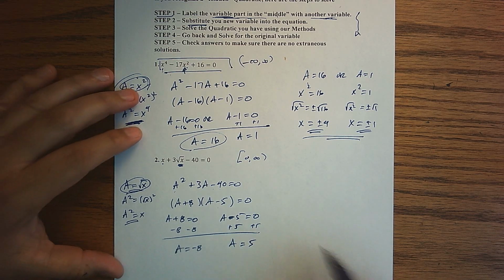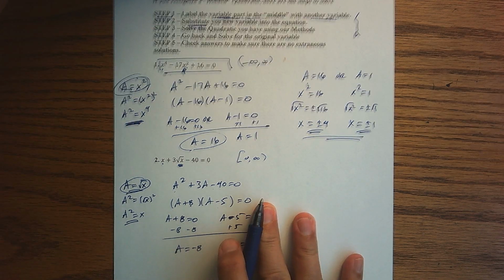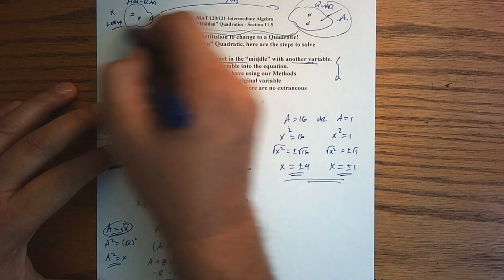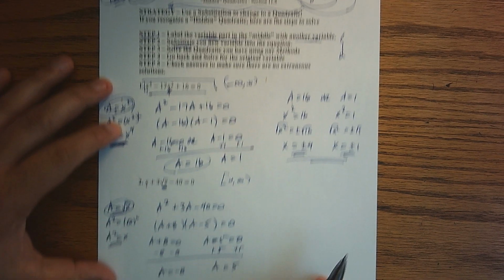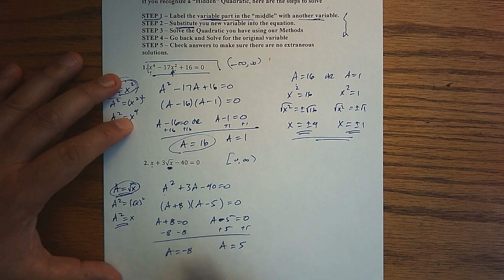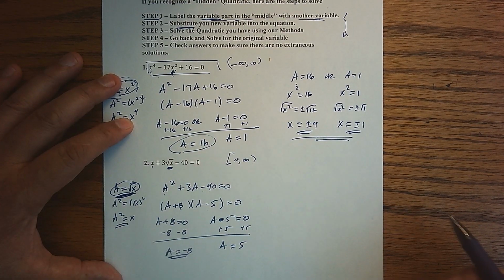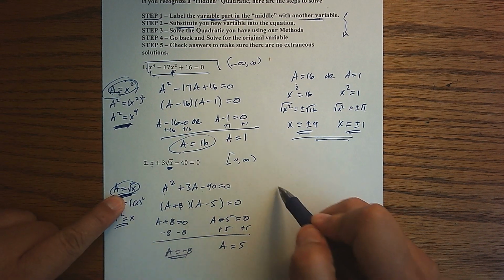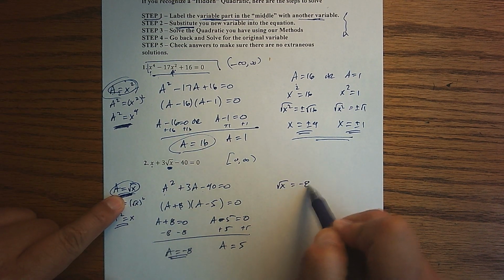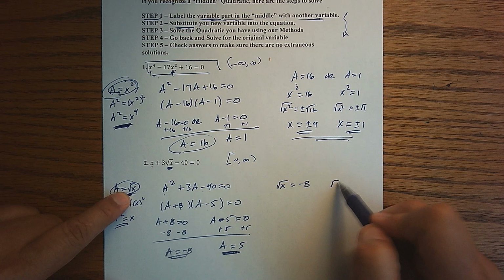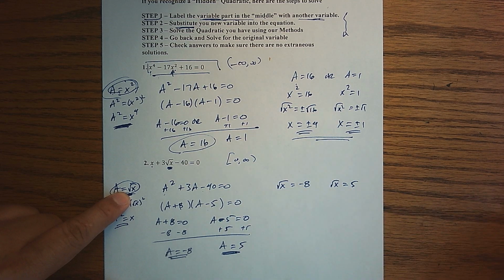Right? And so we've got to walk our story back, because as I mentioned, right now we've solved our quadratic in the a world, but we actually want to solve things in the x world. So walking my story back, if a is equal to negative 8 and a is equal to the square root of x, putting these two together, that means the square root of x is equal to negative 8. Or vice versa, if a is equal to 5 and a is equal to the square root of x, that means that the square root of x is equal to 5.